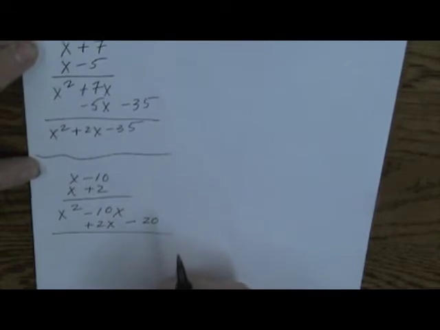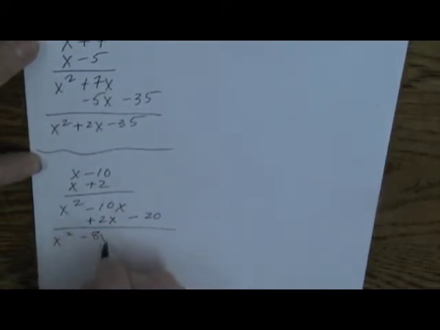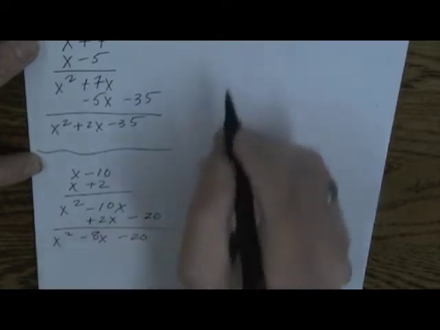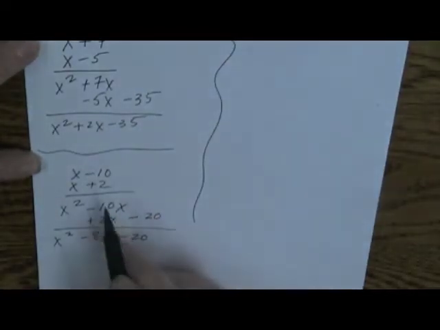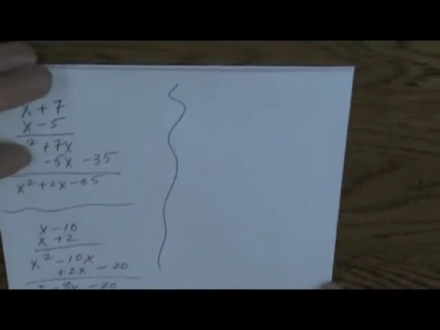Negative 20, right there. So you get x squared minus 8x minus 20. Now, that's when the signs of the binomials are different. Okay, and there's a small pattern that's going to emerge here, and we'll explain it in a second.